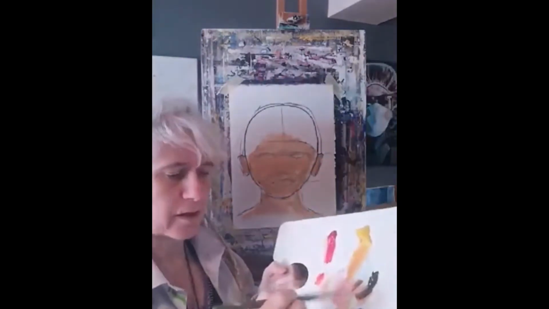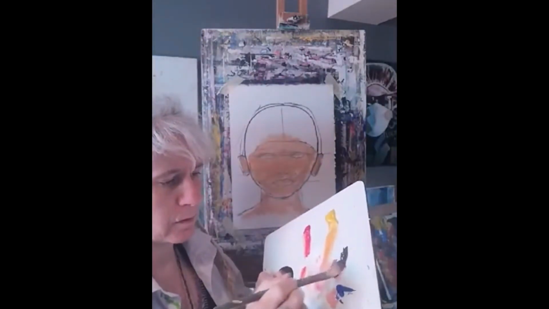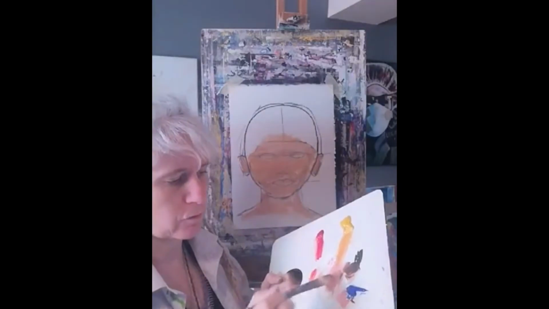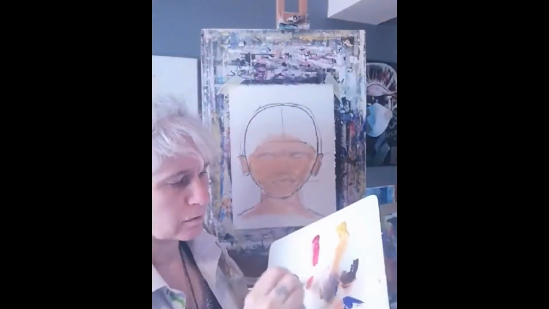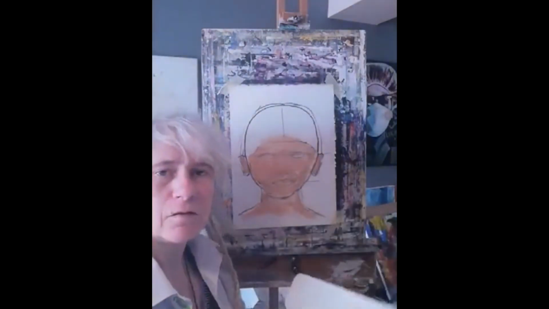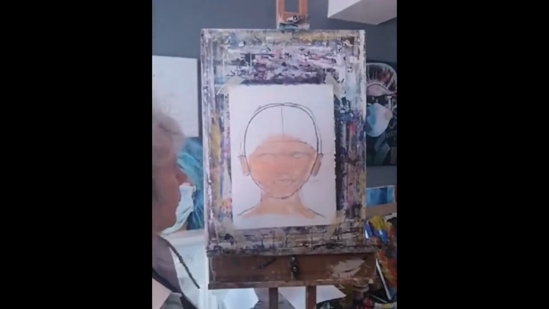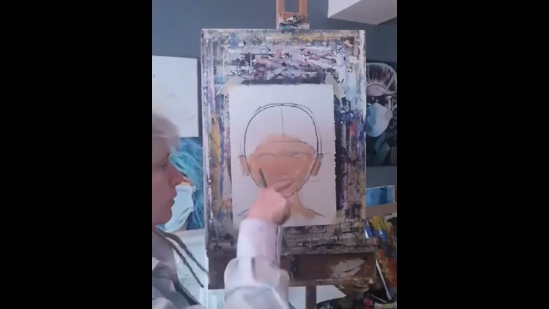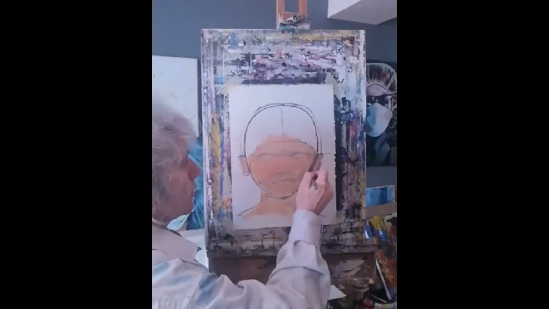So I'm going to take this colour and add a bit of the burnt umber to it and a bit of the ultramarine, just to darken it down. A bit more of that. And then I'm going to start looking at where I've got my shading. So if my light's coming in from this direction, the shading is going to be on this side of the face.